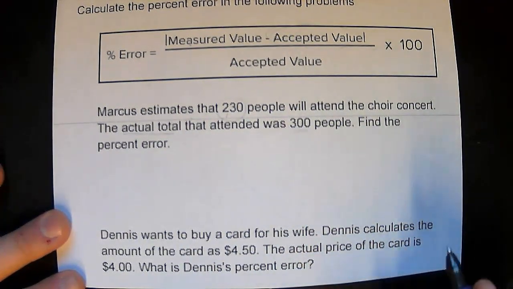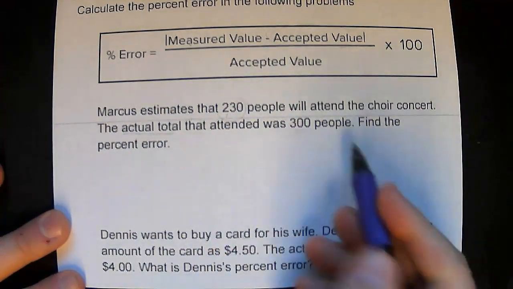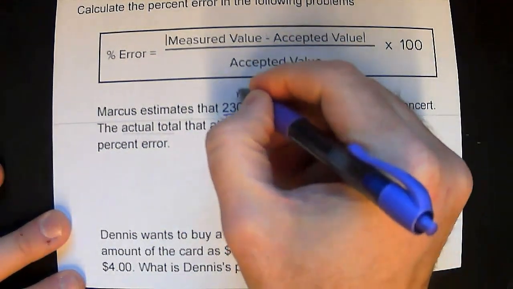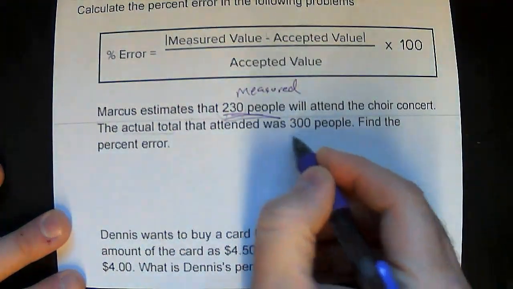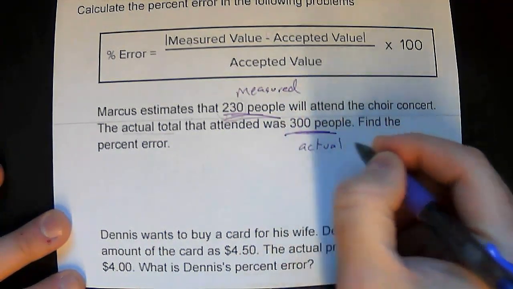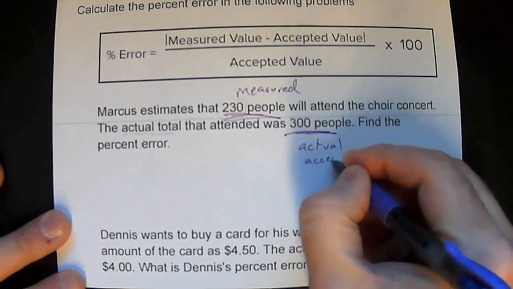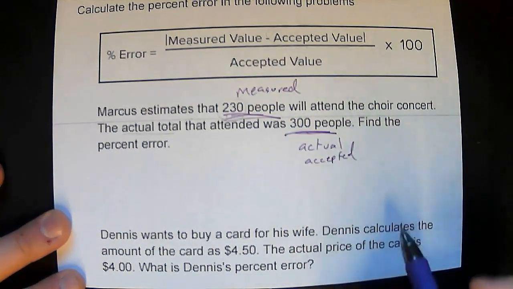Station 3 is a percent error. So we have Marcus estimates that 230 people. So this is your measured value. Okay, this is your actual or your accepted value. Okay, and so we find this percent error.